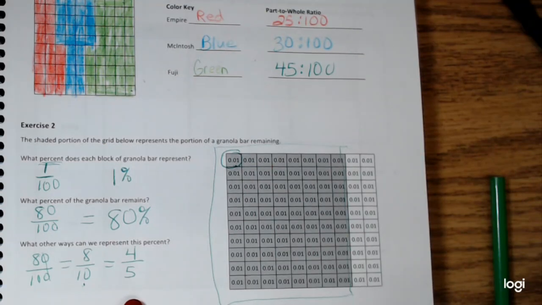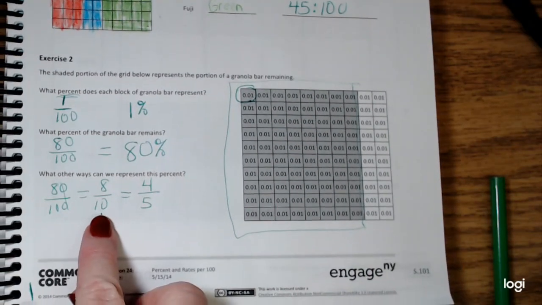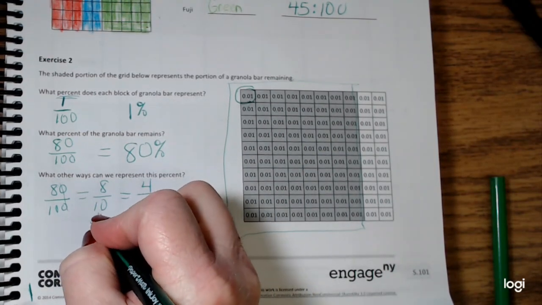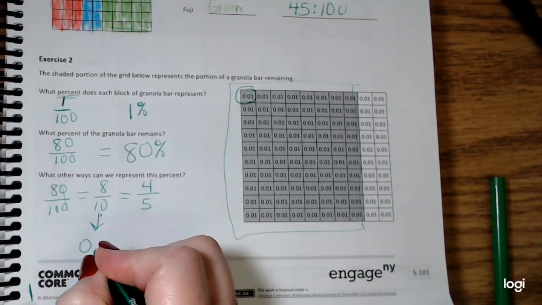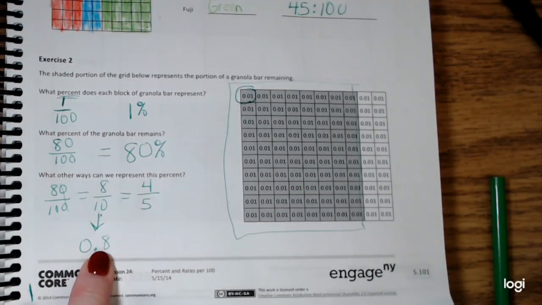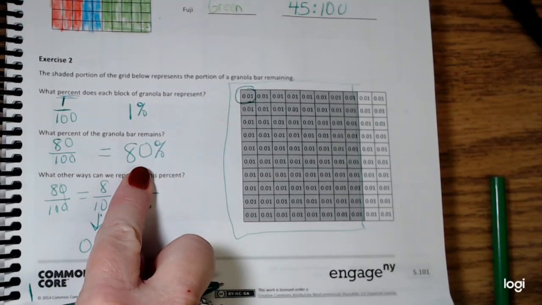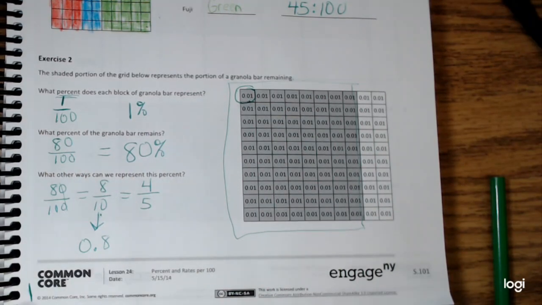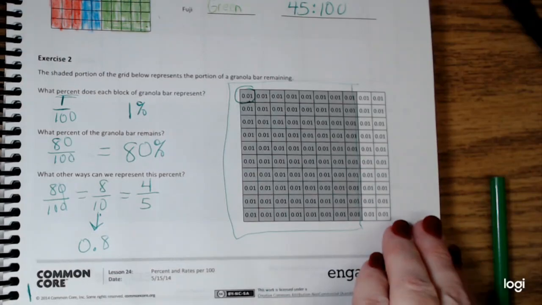Some of you are actually noticing, what's this number right here? This is 8/10. We could even write it as a decimal, like this, 0.8. So lots of different ways to write 80%, which actually, remember, we started off as a ratio, two numbers. All right, go ahead and turn over to the next page, please.